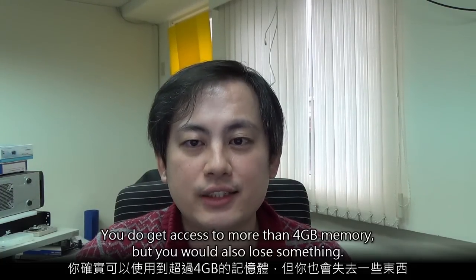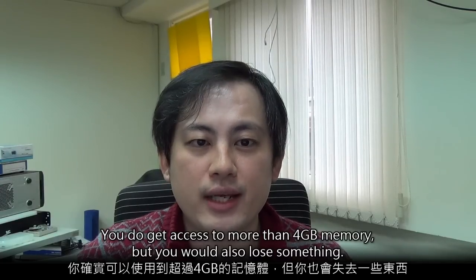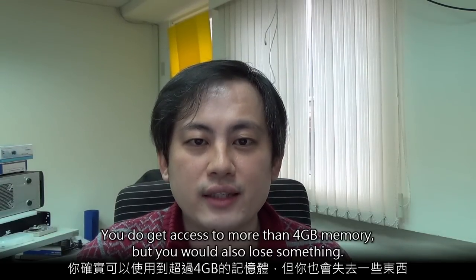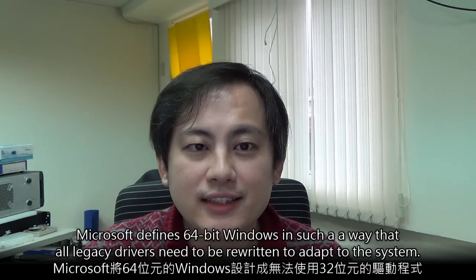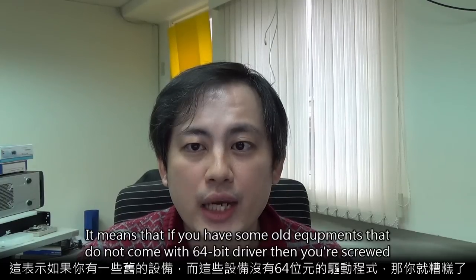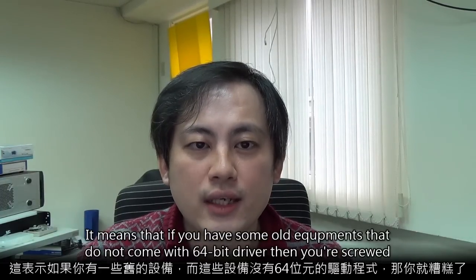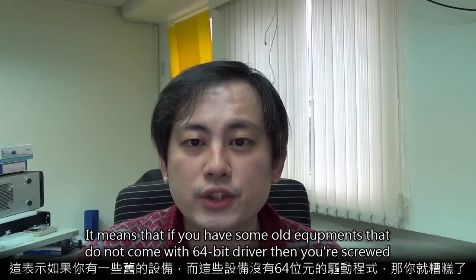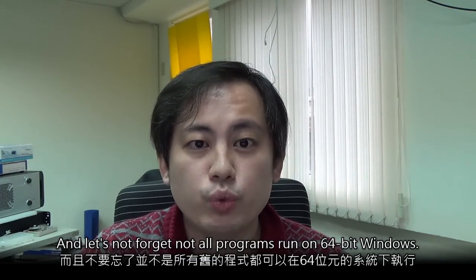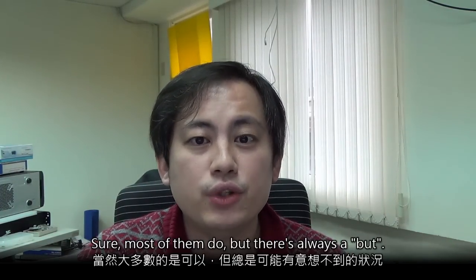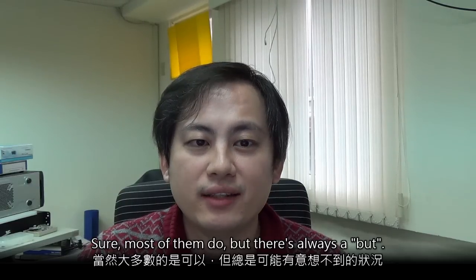You do get access to more than 4GB memory, but you would also lose something. Microsoft defines 64-bit Windows in such a way that all legacy drivers need to be rewritten to adapt to the system. It means that if you have some old equipment that does not come with a 64-bit driver, then you are screwed. And let's not forget, not all programs run on 64-bit Windows. Sure, most of them do, but there is always a but.